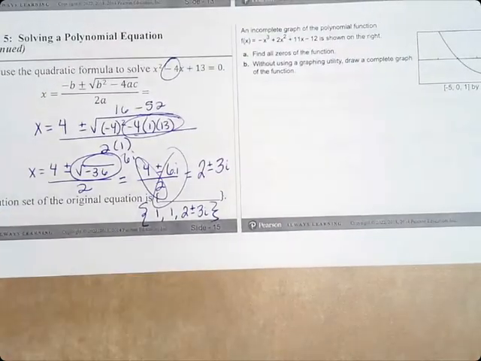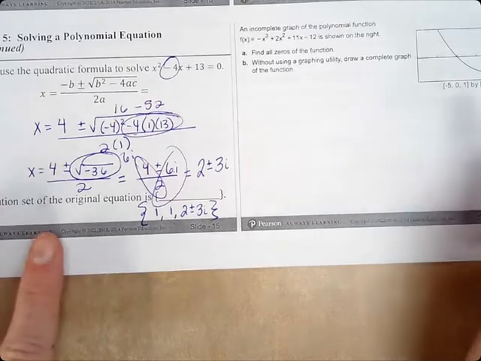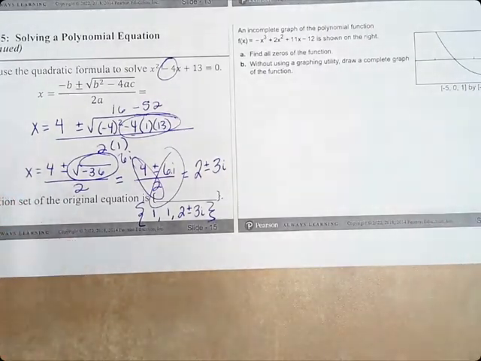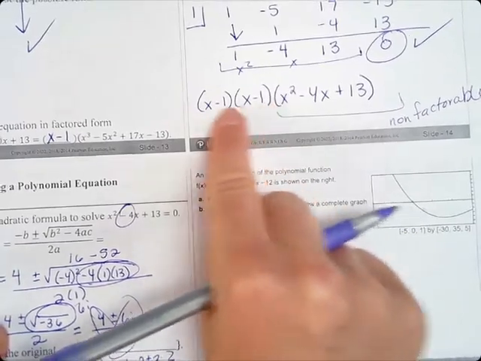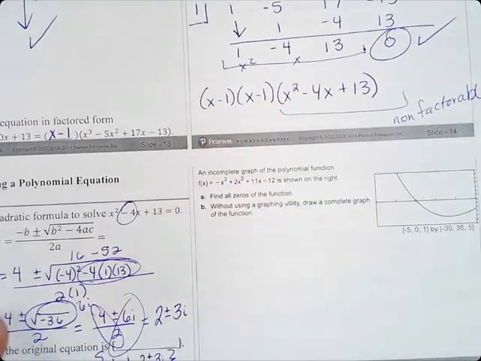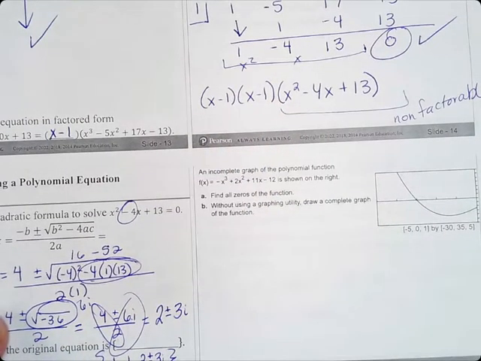Let's do one. No, they're both 1. So wait, why can't you just write it just once? You probably could. Yeah. Remember that multiplicity thing? So if it has a double multiplicity of 2, what does that mean? Because in our factors, it's like this. It's going to change direction there. So it's going to hit it and change direction.